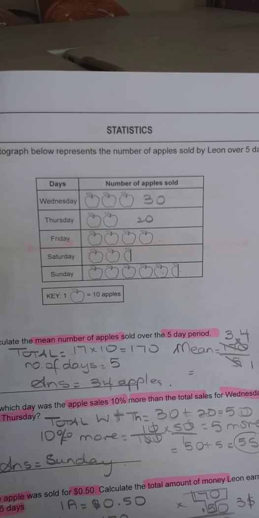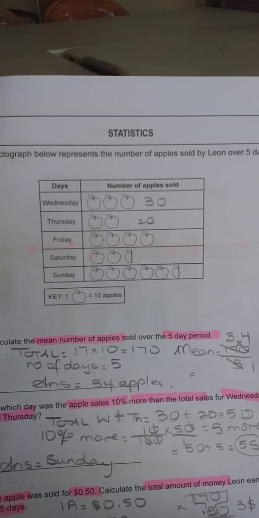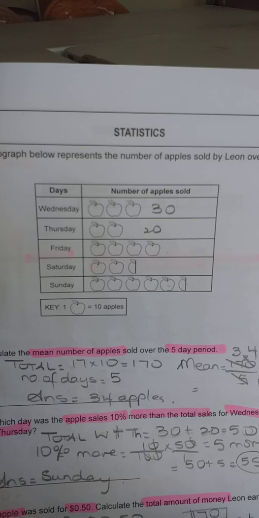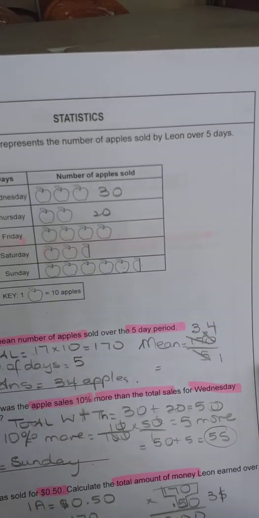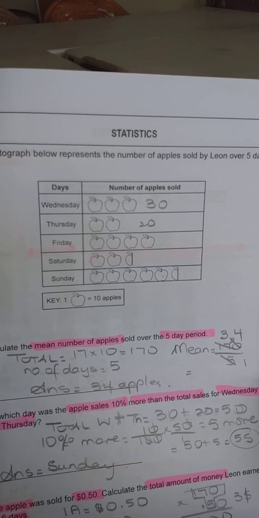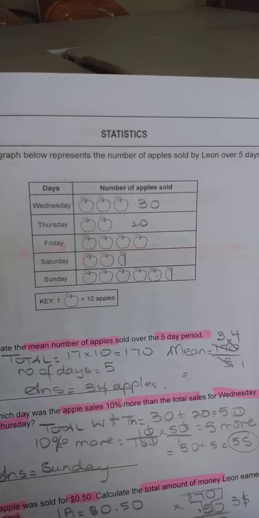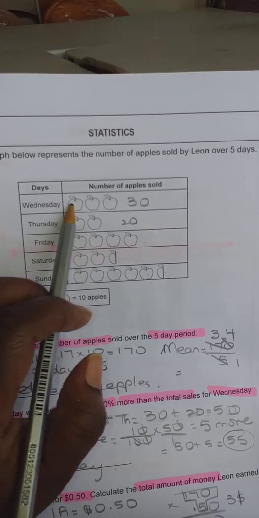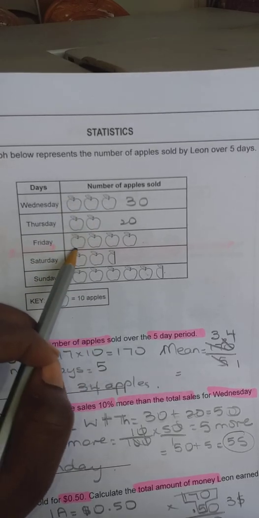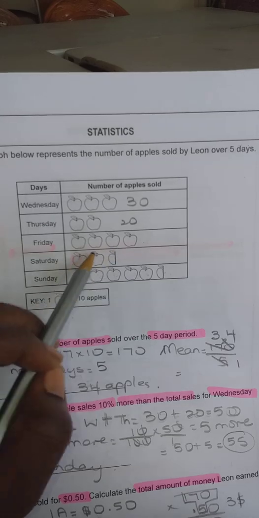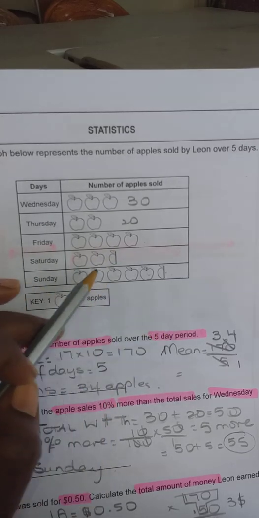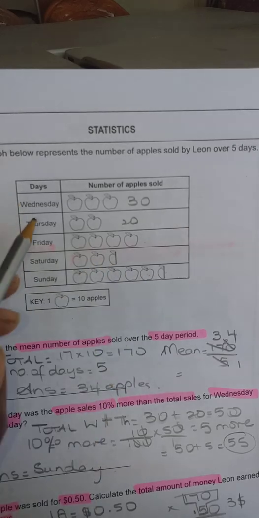First question: calculate the mean number of apples sold over the 5-day period. We want to find the mean. Remember, the formula for mean is the total over the number of data sets, right? So how many apples were sold in total? We count up all our apples. 1, 2, 3, 4, 5, 6, 7, 8, 9, 10, 11, 12, 13, 14, 15, 16, and 17, because we have a half and a half, which will give us 17.